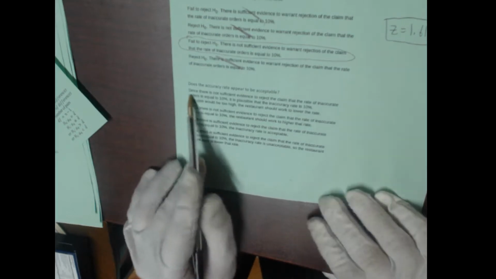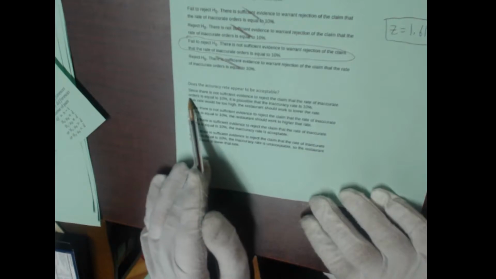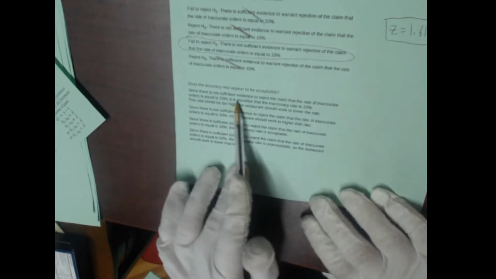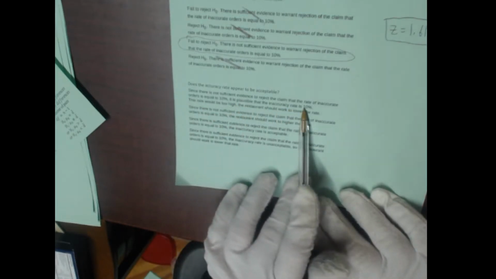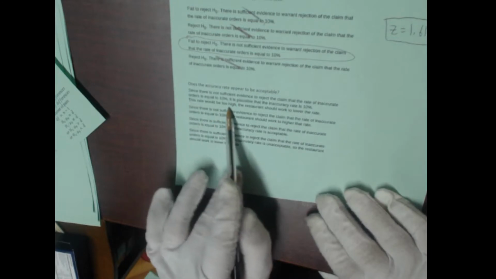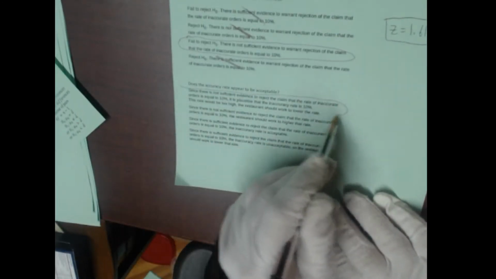Finally, does the accuracy rate appear to be acceptable? So since there is not sufficient evidence to reject the claim that the rate of inaccurate orders is equal to 10%, it is plausible that the inaccuracy rate is 10%. That rate would be too high. The restaurant should work to lower the rate. That is the correct answer.